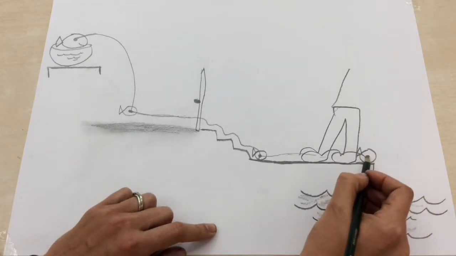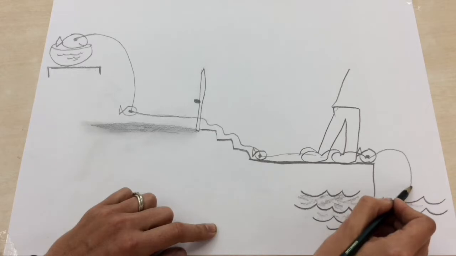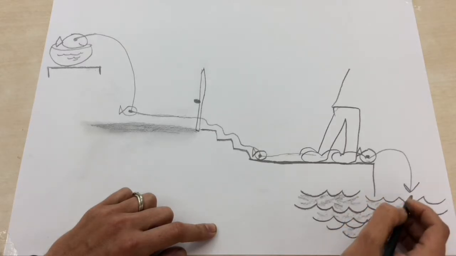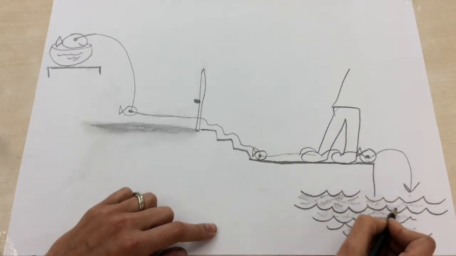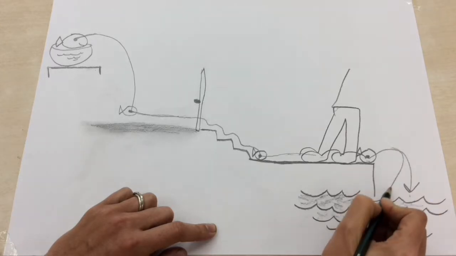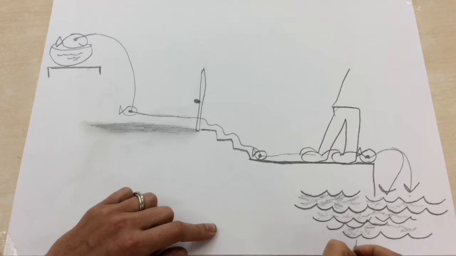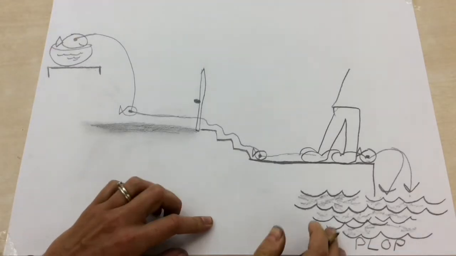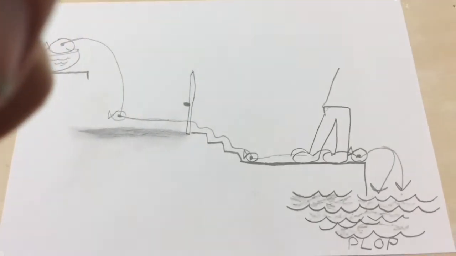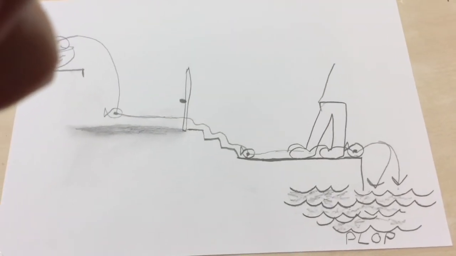And do you know what the fish is going to do? Whee! He's a happy fish because now my fish has jumped down all the way. Whee! Plop. I'm going to write plop. Can you see plop? Whee!